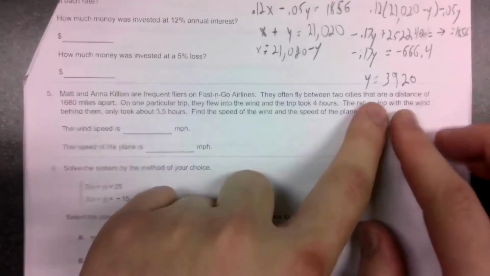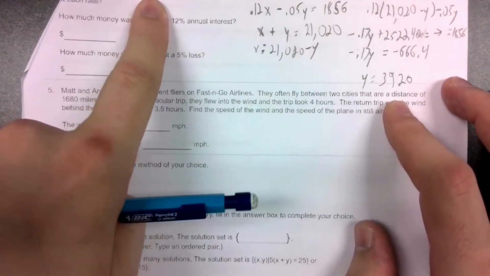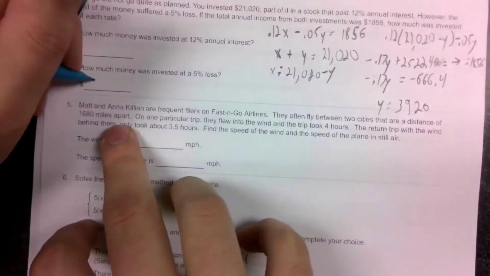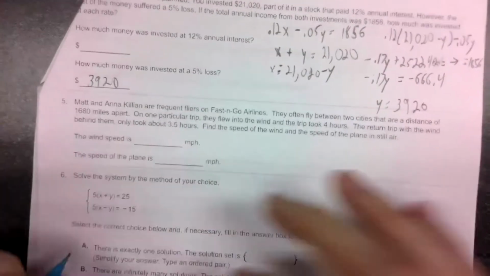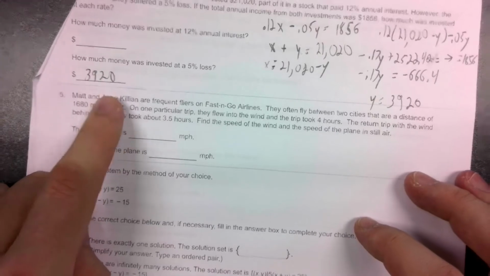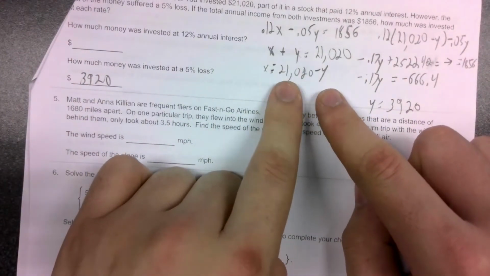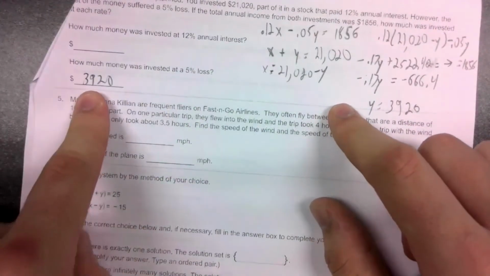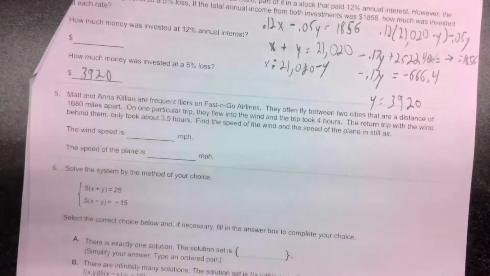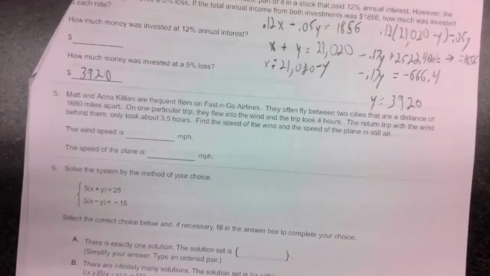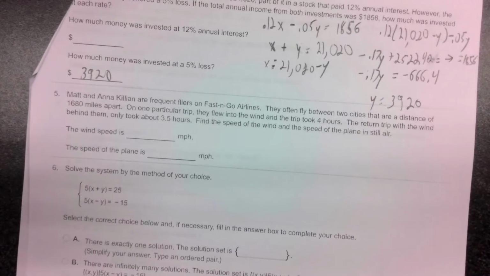So that's how much was invested for y, and y is our 5% loss. And then x, we can just solve for that, right? We already know what y is equal to in this equation, so we just do 21,000 minus how much we invested in y, and we'll get how much we invested in x, or how much we got on that 12% interest.